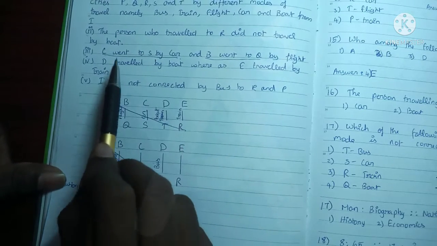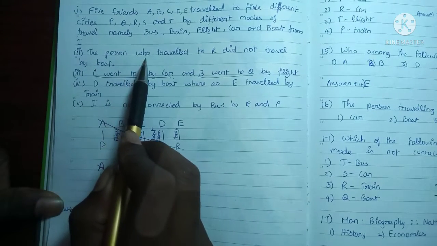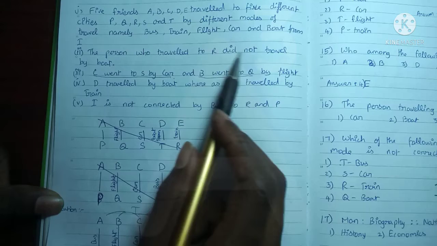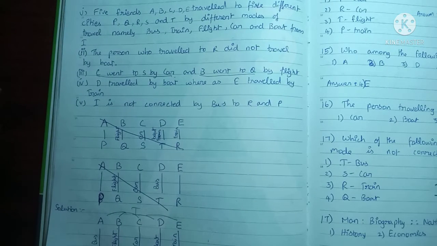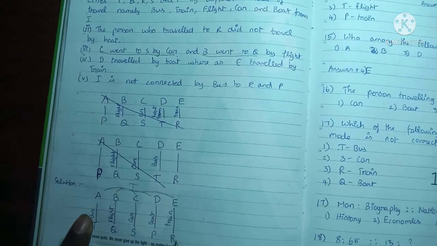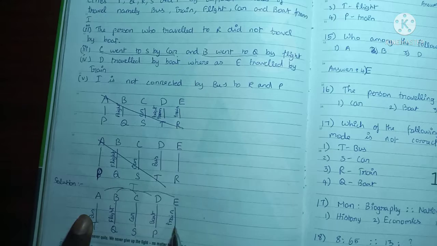And then we have the person who traveled to or did not travel by boat. So bus has gone with this, and we have only two options, that is boat or train, and since it is given that a person who traveled to or did not travel by boat, it should be train. So I have put train here.